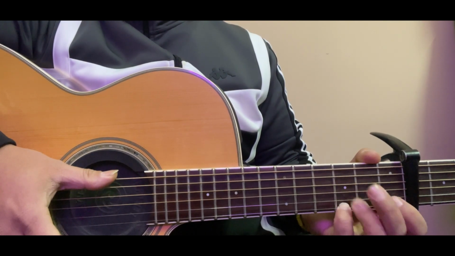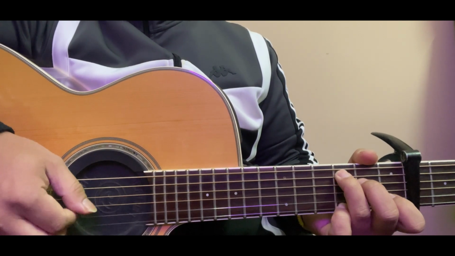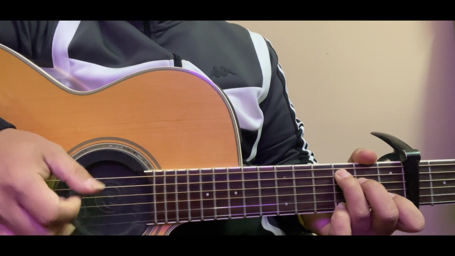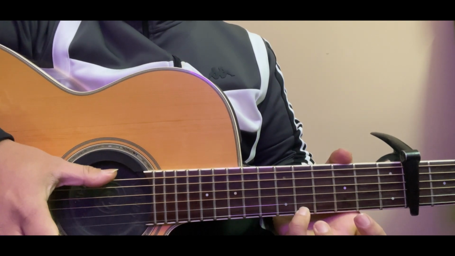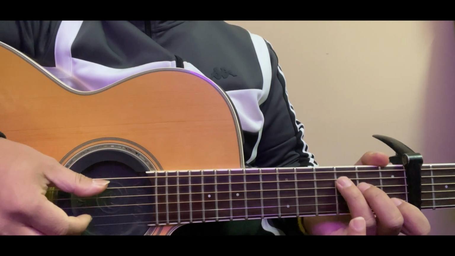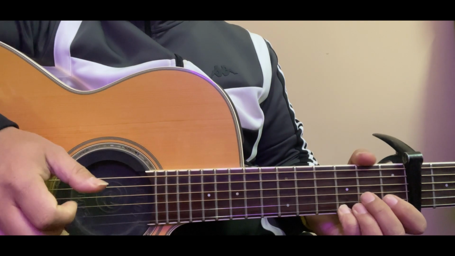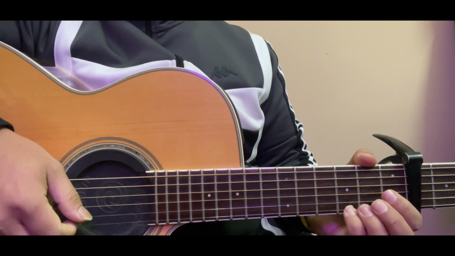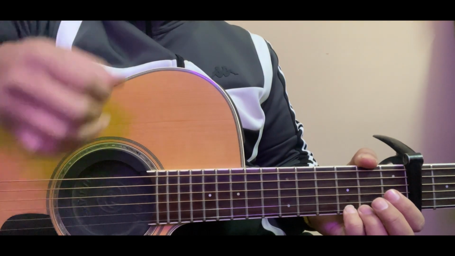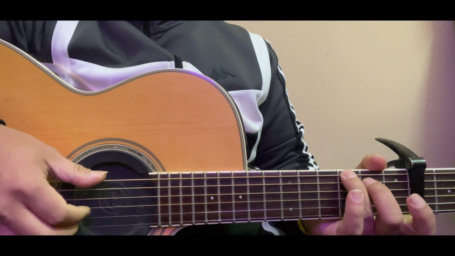Like this, and then slide it down to the fifth fret of the first string. Like this. And then come back to the third fret of the first string. And while you come back to the third fret, you play the third fret of the first string like this. Okay, so from the beginning.